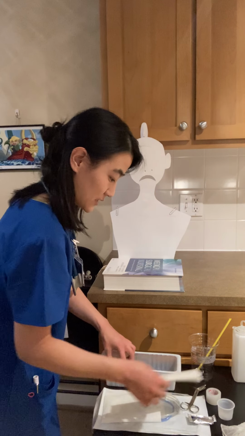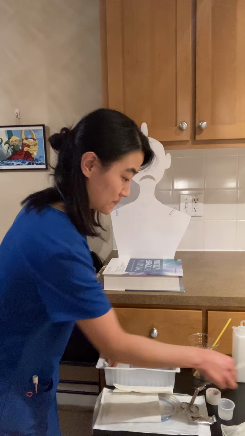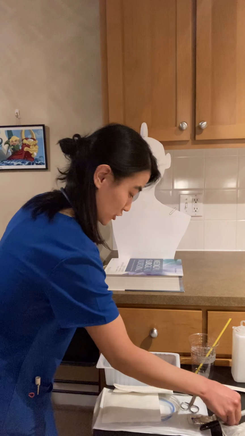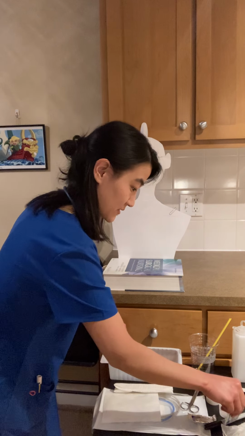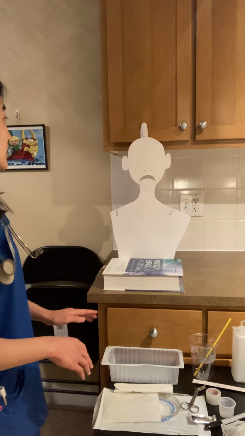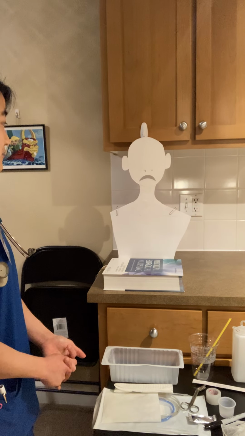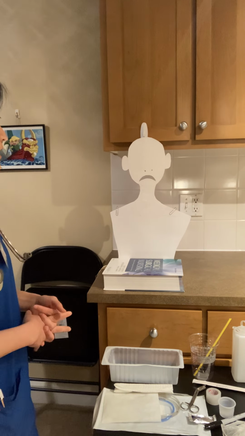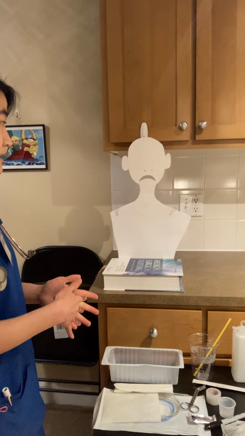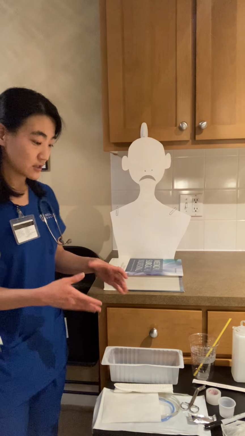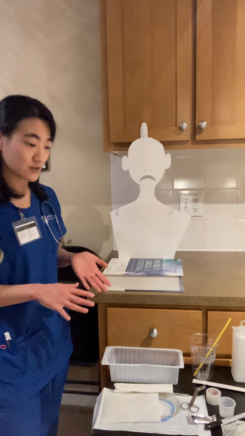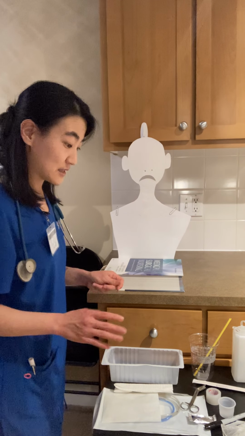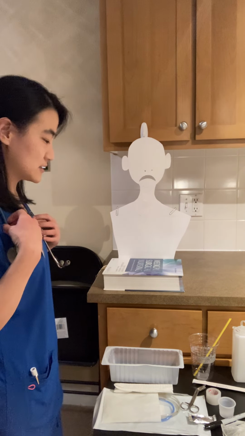So before we get started, I am also going to identify the patient using two forms of identification. So would you mind telling me your name and date of birth? And then he would answer with his name, Tran Nguyen, and his date of birth. And I would check against his wristband to confirm that he is in fact who he says he is.